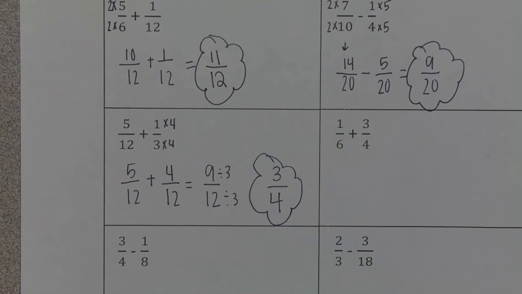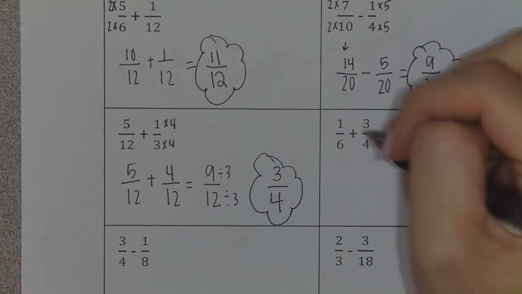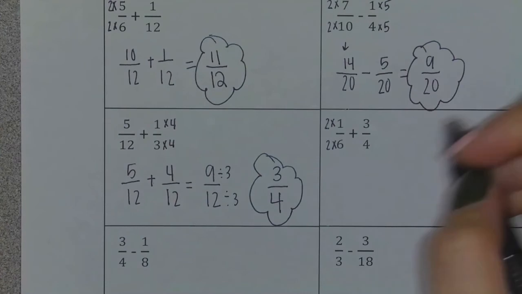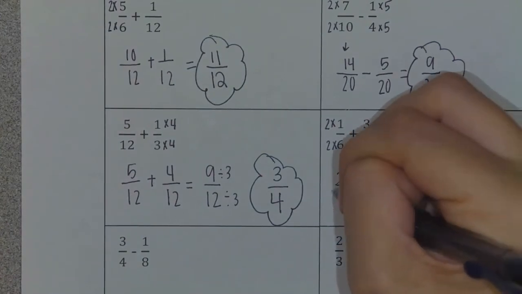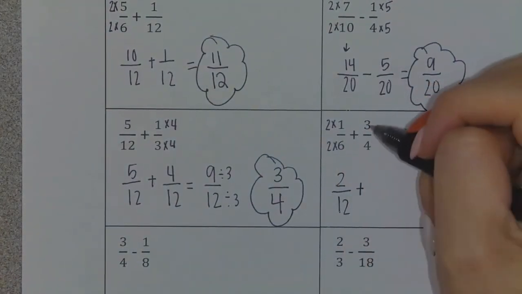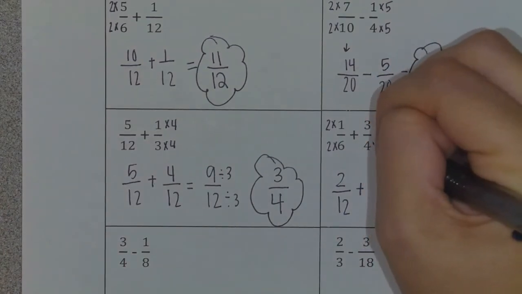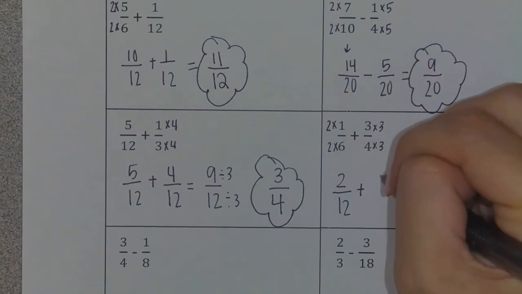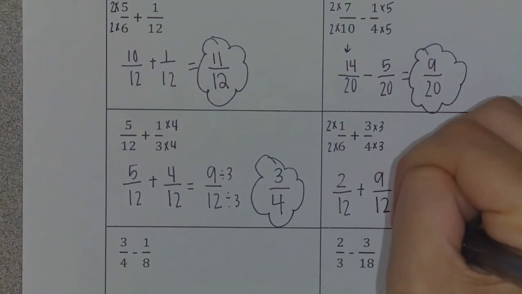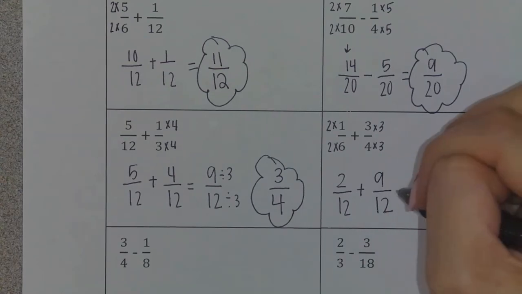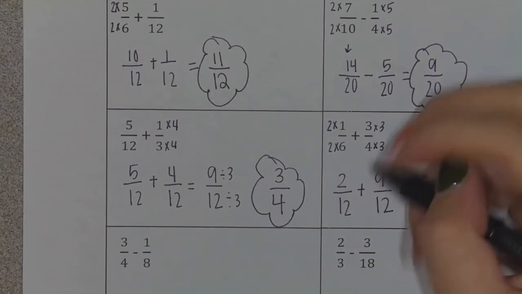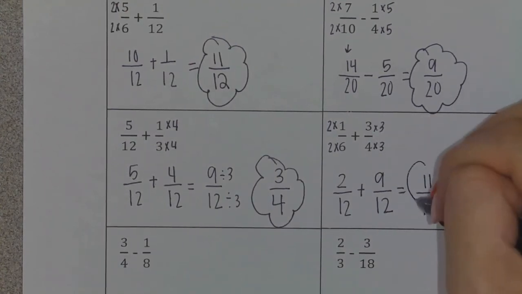Moving on to 1/6 plus 3/4. The least common denominator for 6 and 4 is going to be the number 12. So my scale factor to turn 6 into 12 would be times 2. So my equivalent fraction would be 2/12. Plus 3/4. My scale factor to turn 4 into 12 would be times 3. So my equivalent fraction would be 9/12. So I have 2 plus 9 gives me 11, and 12 stays the same.